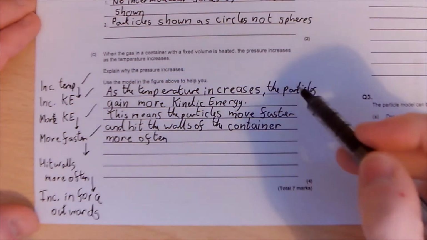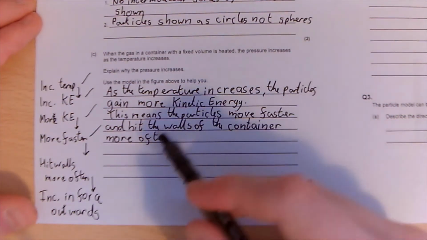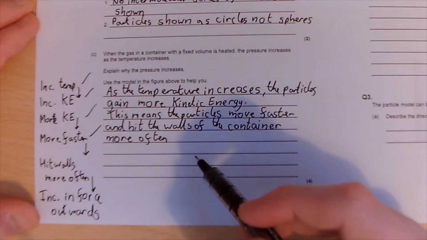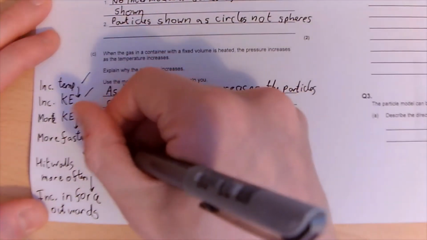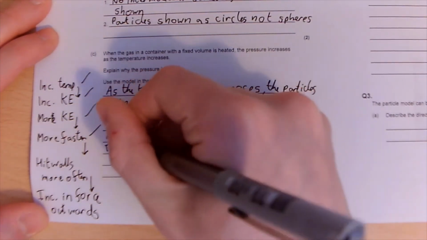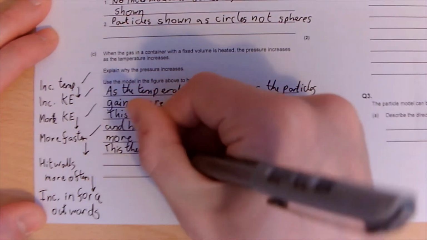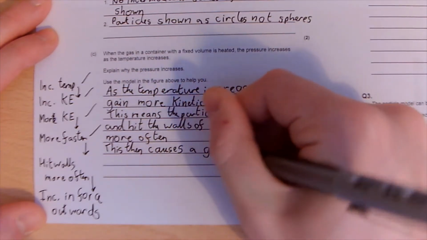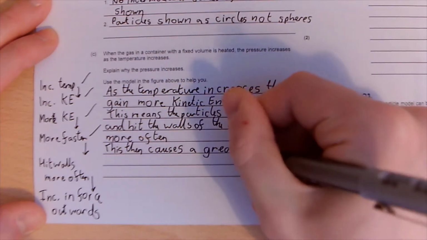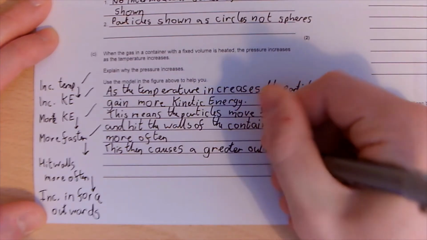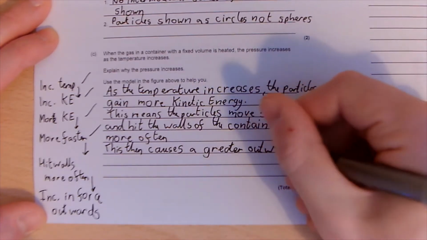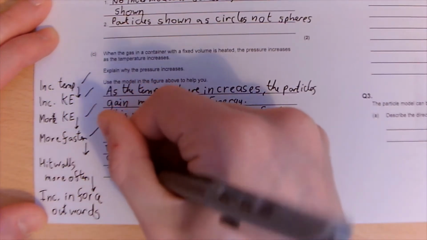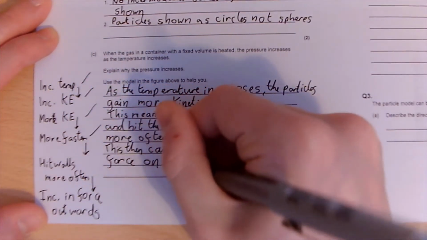So as the temperature increases, the particles gain more kinetic energy. This means the particles move faster and hit the container walls more often. This then causes a greater outwards force on the container.